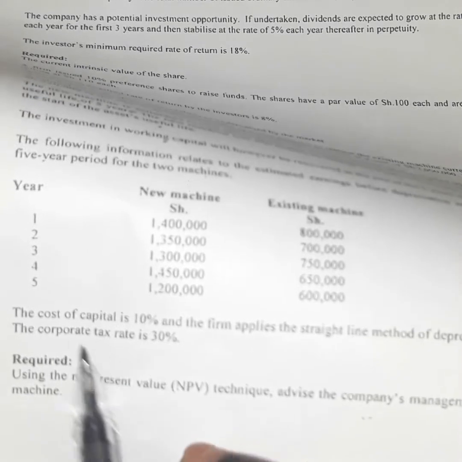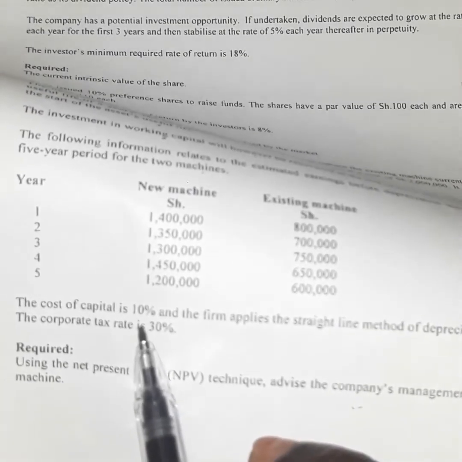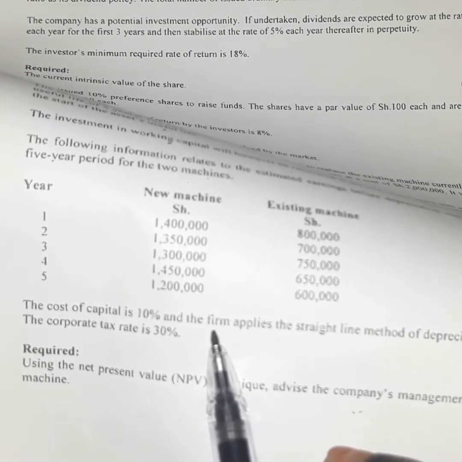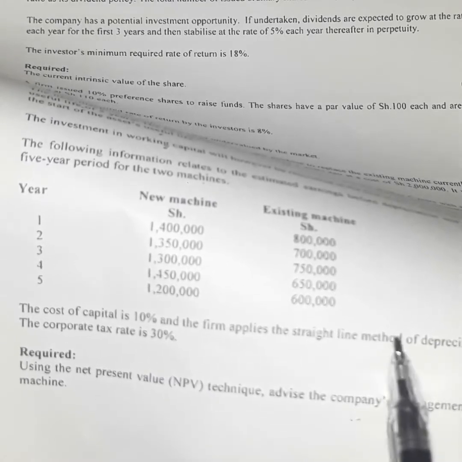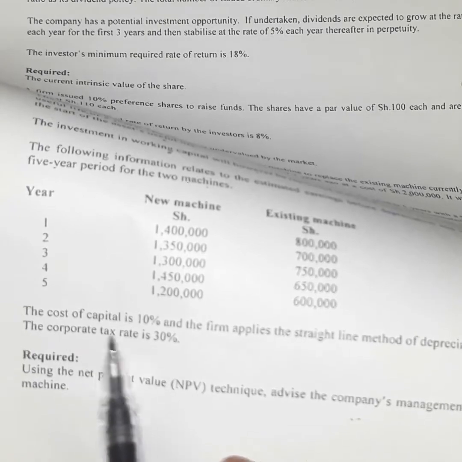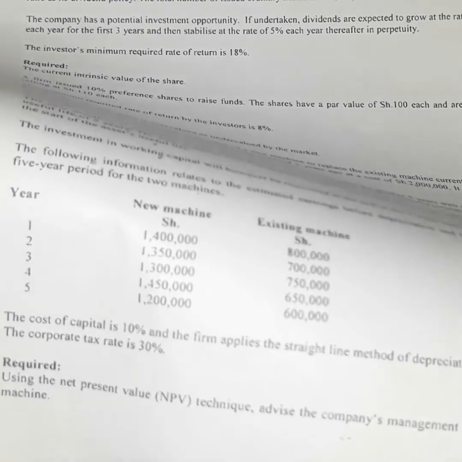Then you're told the cost of capital is 10%, and the firm applies the straight line method of depreciation. Corporate tax is 30%, so we are going to use this value. But this is not what the question requires.